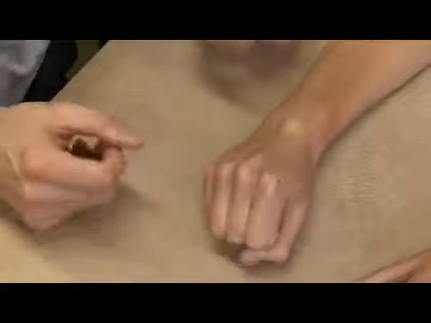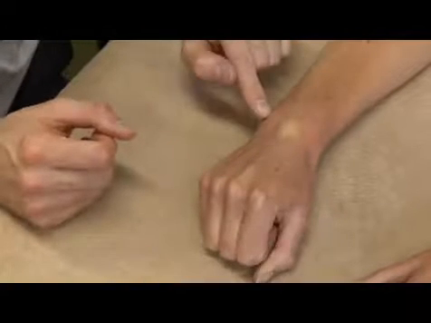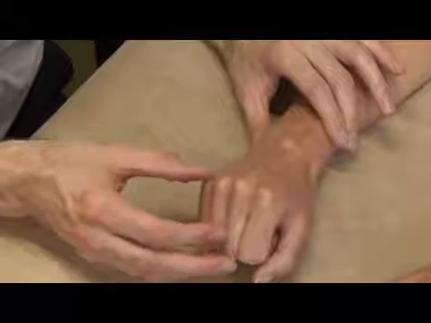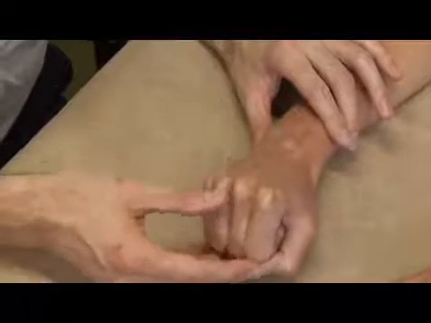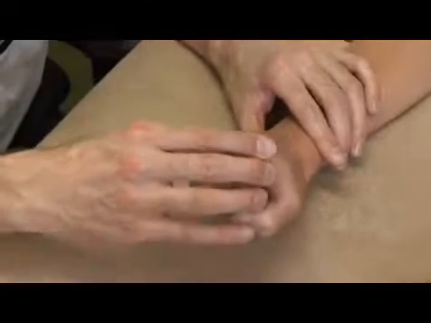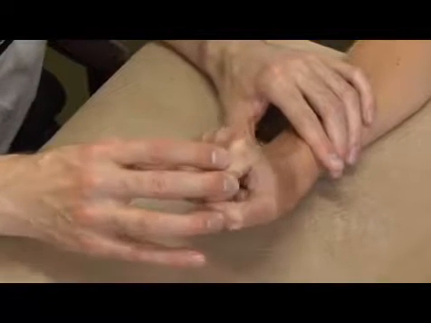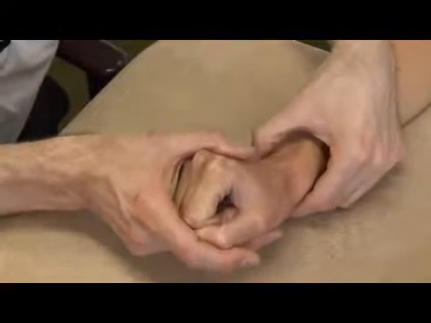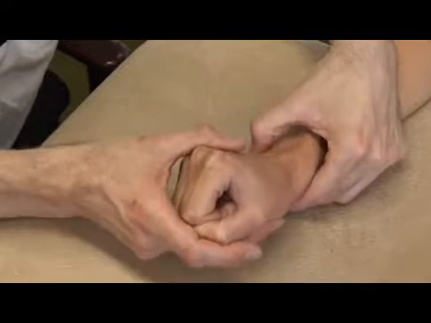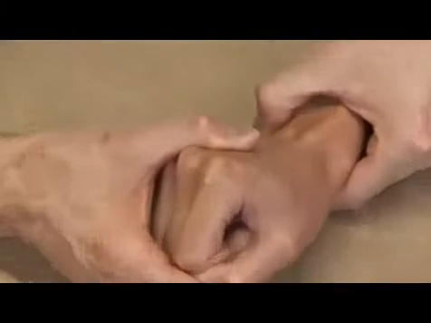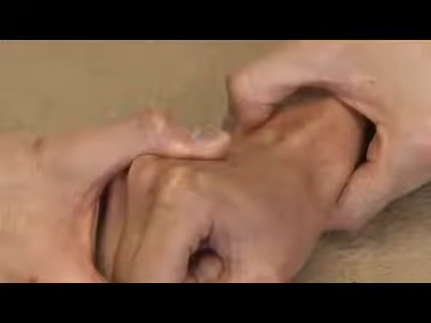The extensor carpi ulnaris can be evaluated by asking the patient to resist wrist extension with ulnar deviation. The patient again in wrist extension, if you dorsiflex at the wrist and place it in ulnar deviation, and then get the patient to keep their arm in that position, palpating again over the extensor carpi ulnaris, ensuring it's intact.